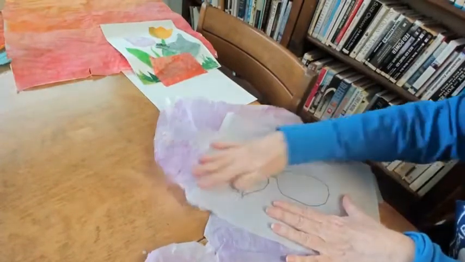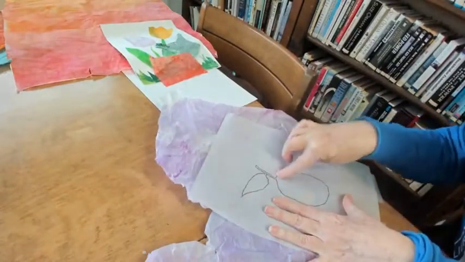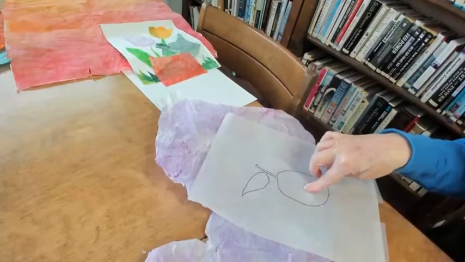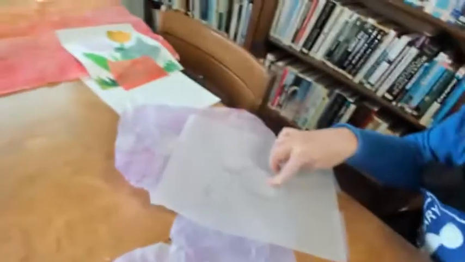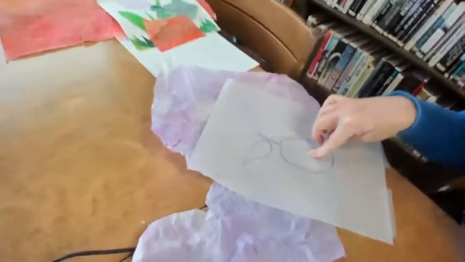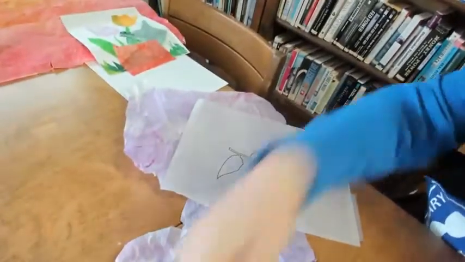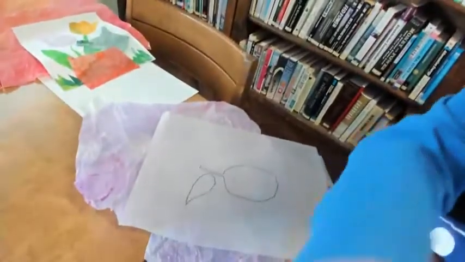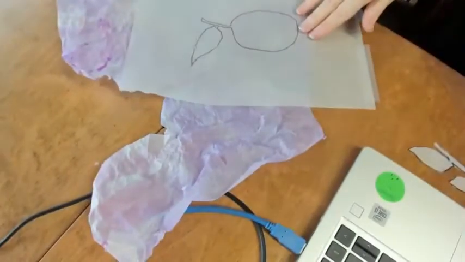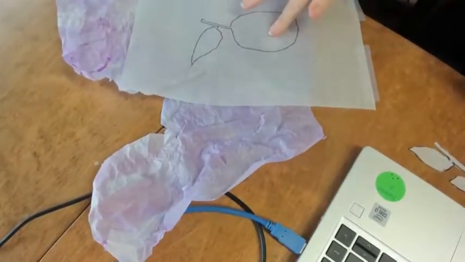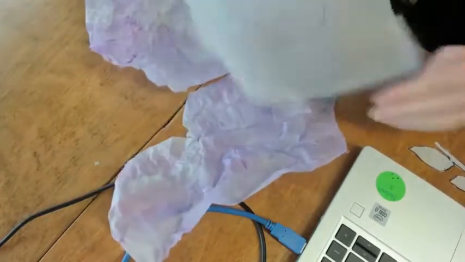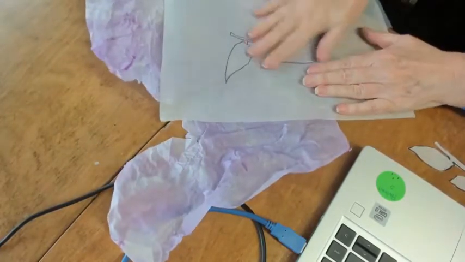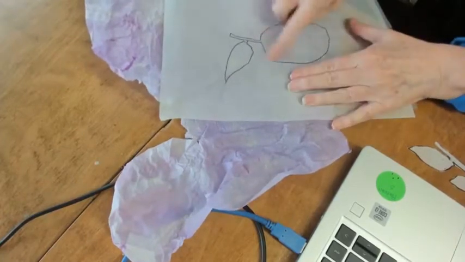I'm going to put this here, and I'm going to cut the plum out here because this is the darker purple on the paper. Let me see if you can see it. I don't know if you can see it, but right here is the darkest bit of purple. So that's where I want to cut out my plum from.